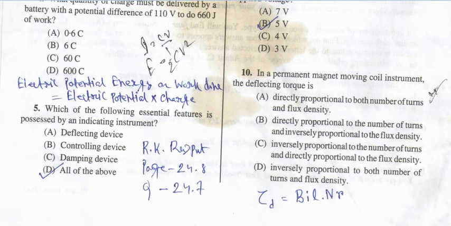Okay, now in a permanent magnet moving coil, what is the deflecting torque TD? Deflecting torque, tau D, is equal to B I L N into R. What is B? B is the flux density. What is I? I is the current. What is L? L is the length of the coil. What is N? N is the number of turns of the coil. And what is R? R is the distance between the force and the radius of the coil. So these are the quantities.